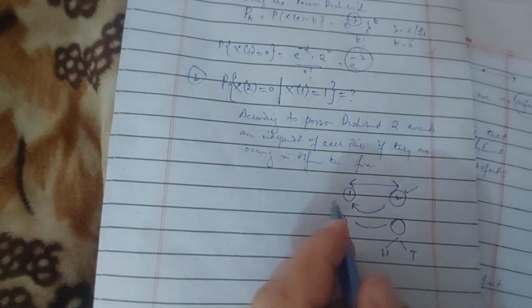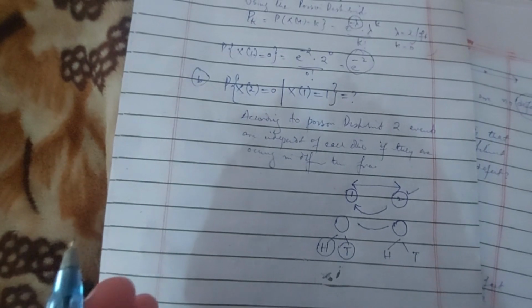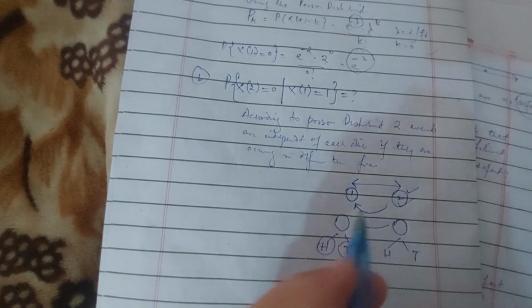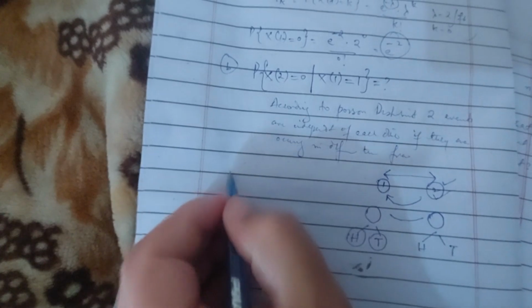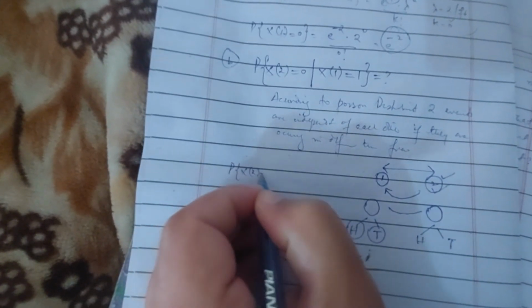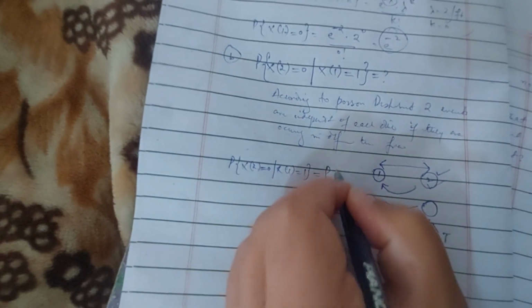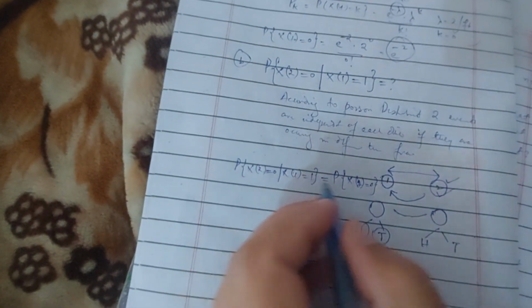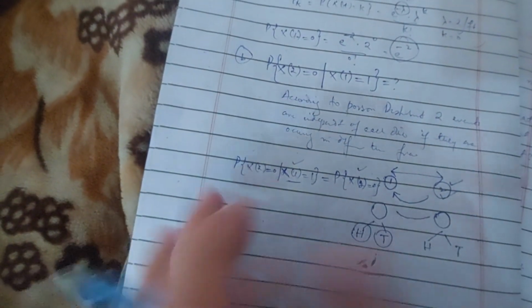In the first foot, whether we have a single defect or no defect, the probability that in the second foot we have zero defects will not be dependent on the first. So we can say that the probability that X of 2 is equal to 0 given that X of 1 is equal to 1 is equal to the probability that X of 2 is equal to 0, because it will not depend on the first one. So this condition is useless over here.